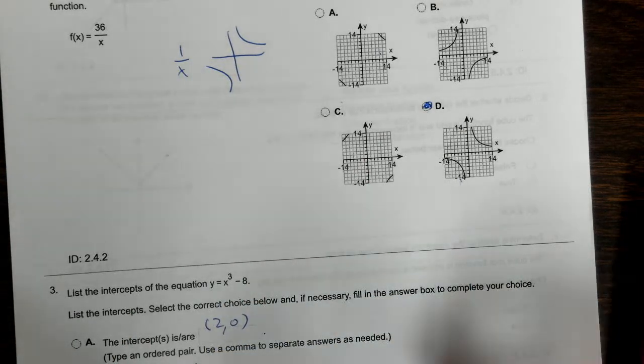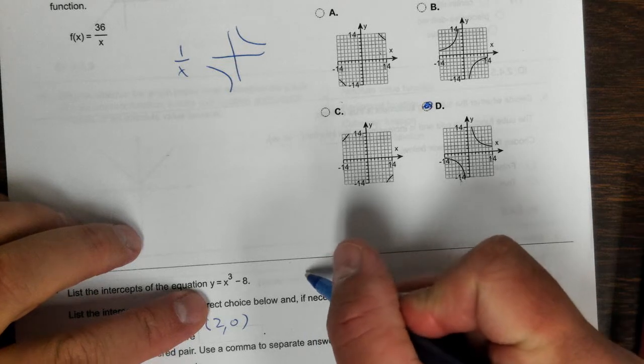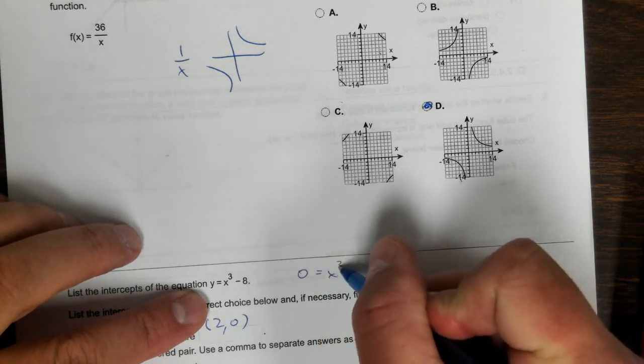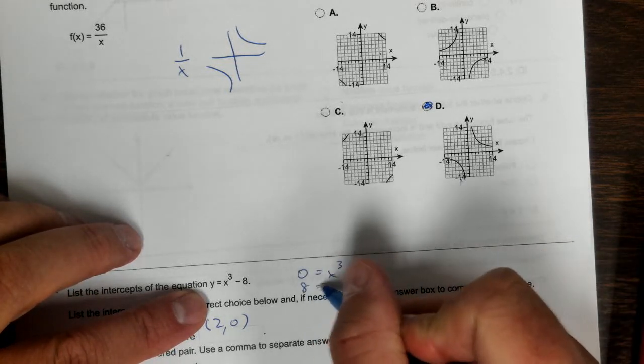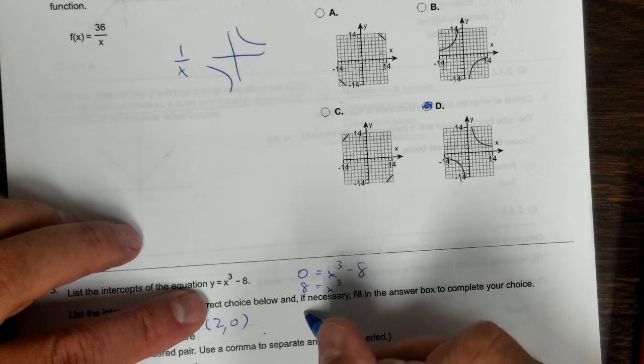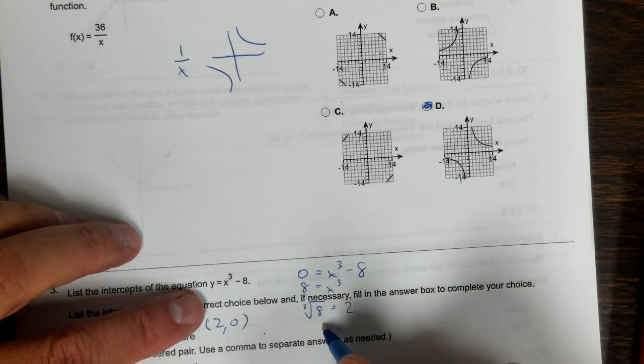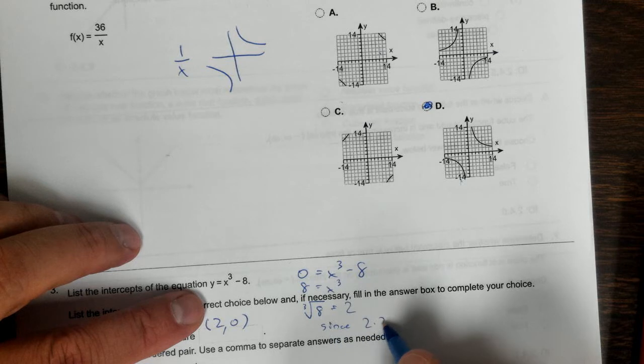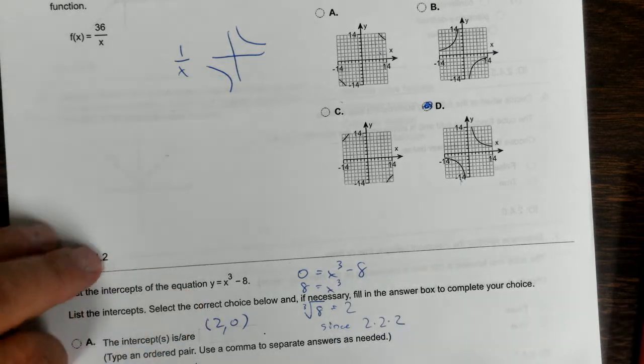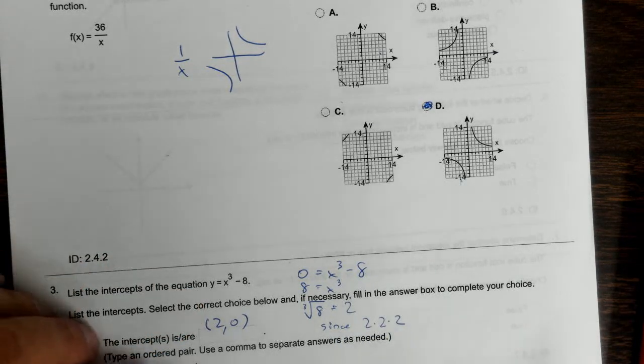How you can do it is if you say 0 equals x cubed minus 8, 8 equals x cubed, and then do the cube root of 8, which is 2, since it's 2 times 2 times 2. Okay, so that's one of them.